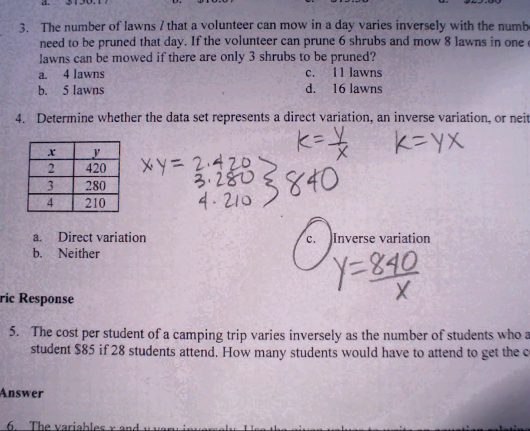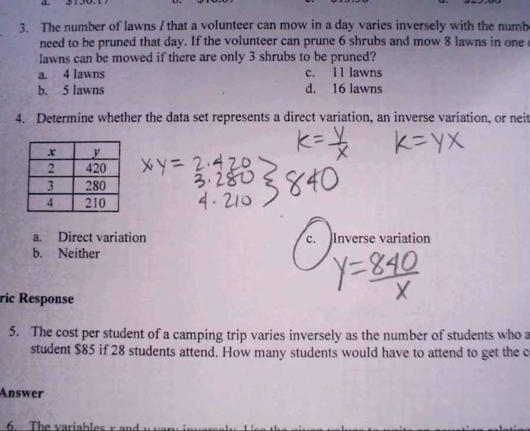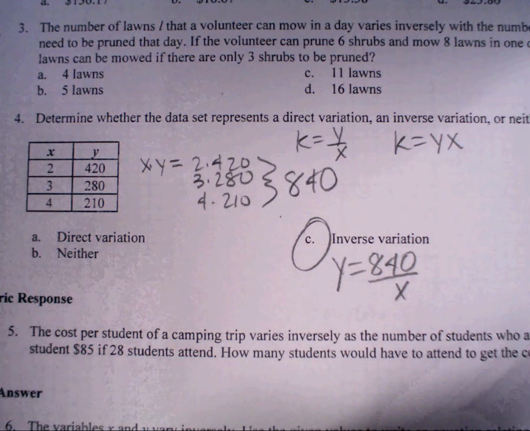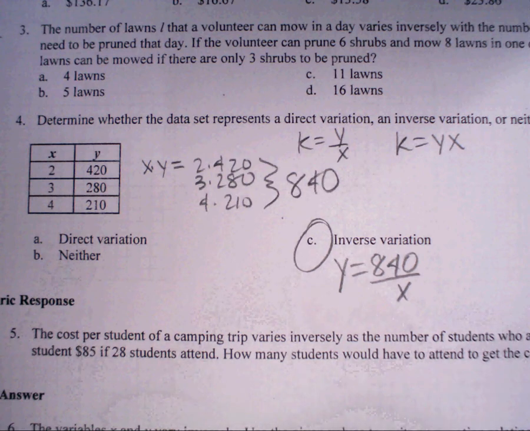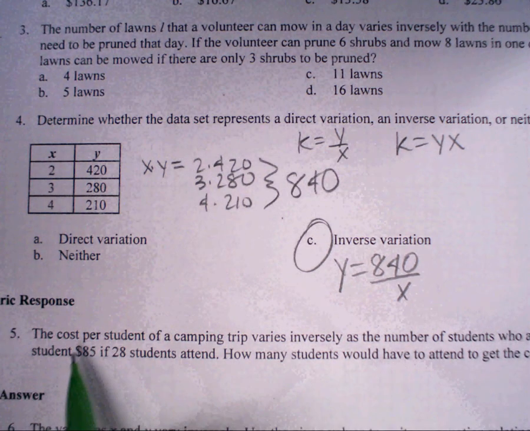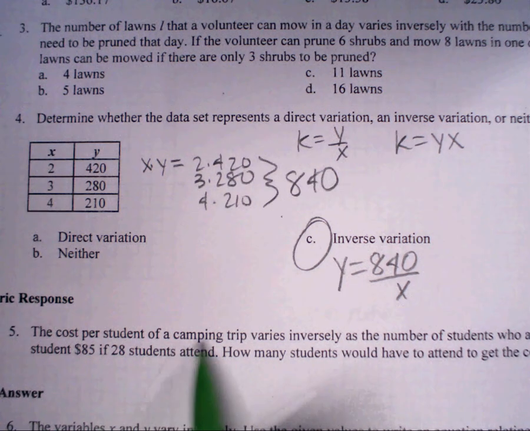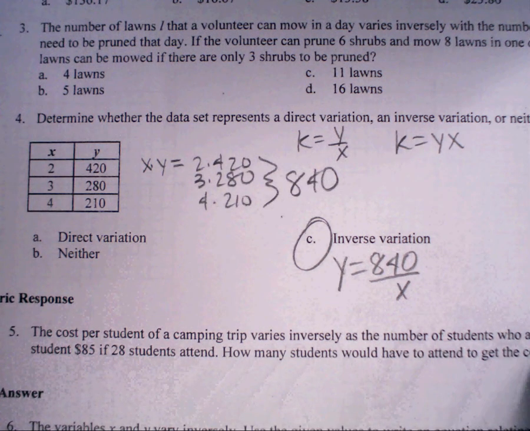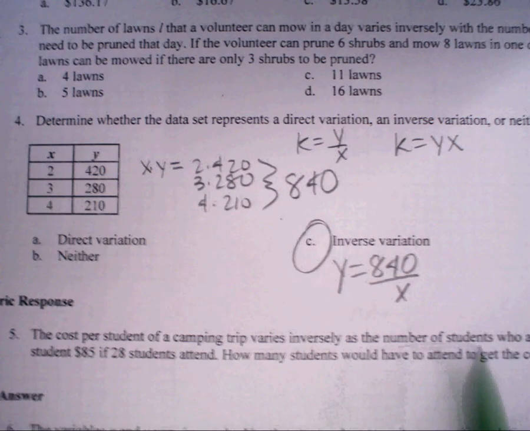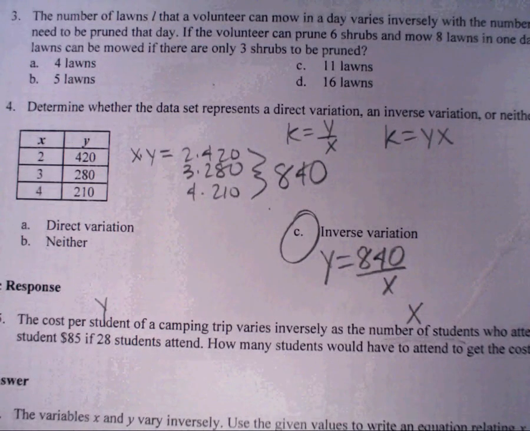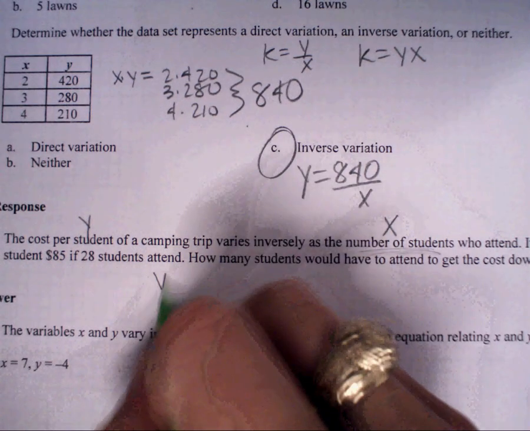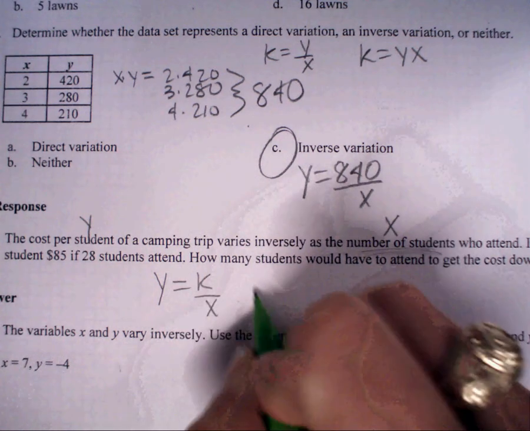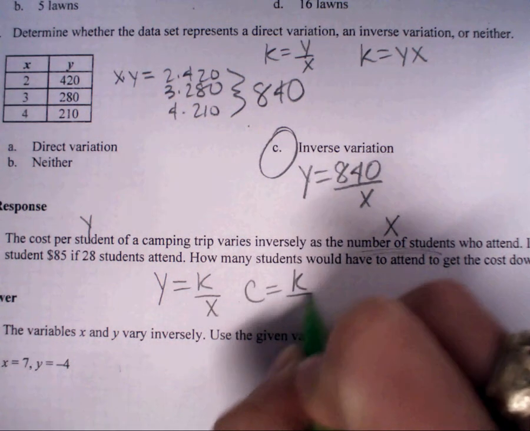And so then when you see real world situations with inverse, the order of the sentence, or just knowing what you can change. So again, you can change the value of x. Like you can plug in for x and get y. You can't change y. So it says the cost of a student camping trip varies inversely as the number of students who attend. You can change the number of students who attend. So that's your x. So the cost is your y.